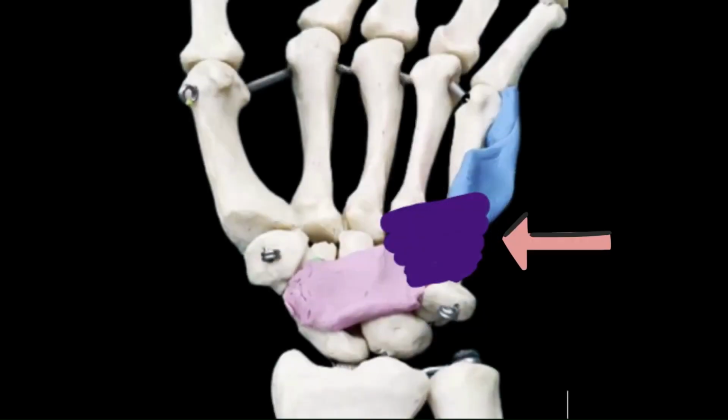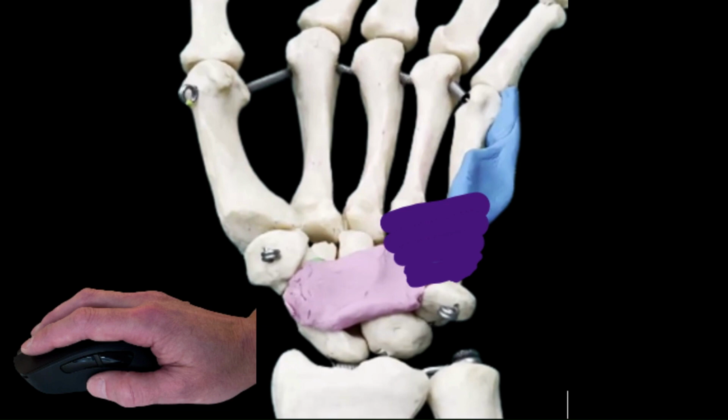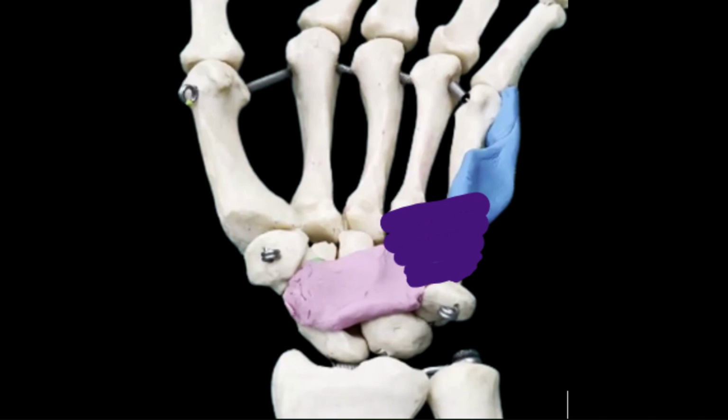Palmaris brevis originates from the palmar aponeurosis and inserts into the skin and fascia of the medial palm. Palmaris brevis is innervated by the superficial branch of the ulnar nerve. The action of the palmaris brevis is to improve the palmar grip action by pulling on the skin over the hypothenar muscle, which deepens the hollow of the palm.